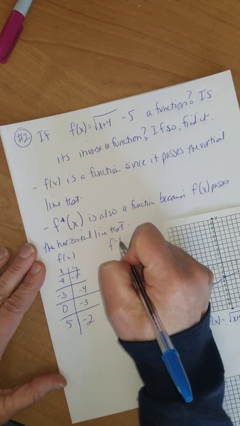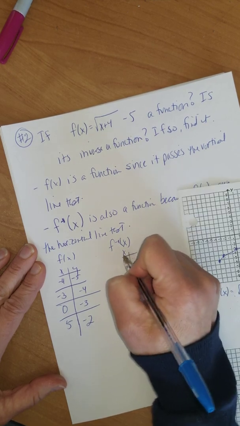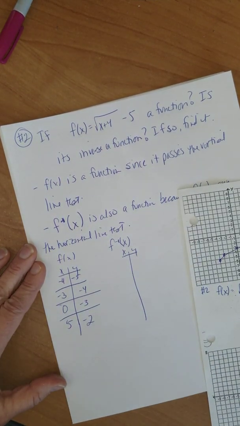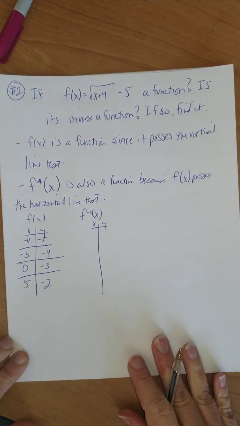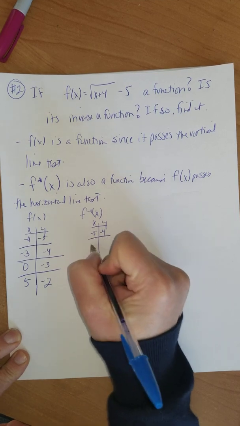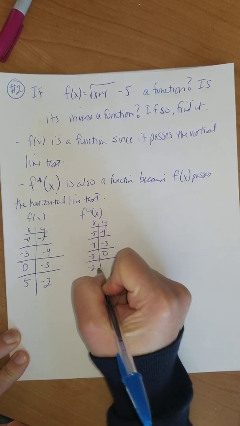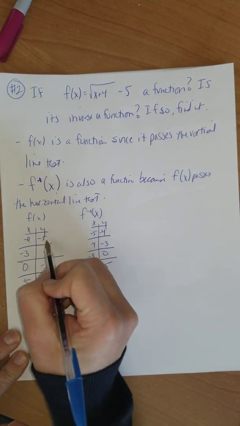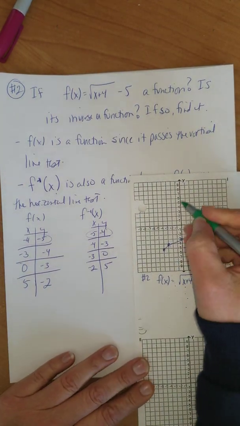Okay, for the inverse function, we're going to take those x's and y's and flip them, because in the points we'd flip them, so we're going to do the same thing here. So we're going to go -5, -4, -4, -3, -3, 0, and -2, 5. Knowing full well that this was my starting point, so that also has to be my starting point, and I'm going to use green.